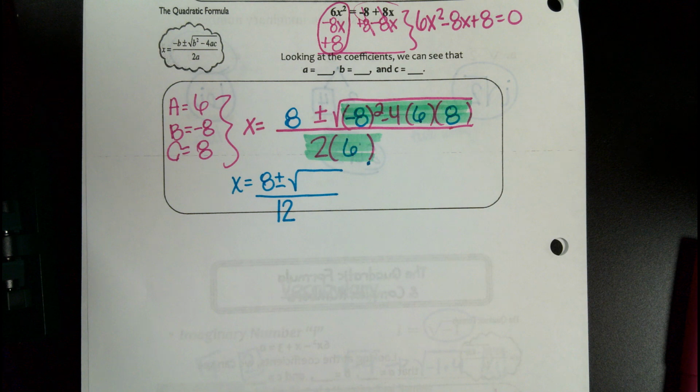Sounds about right. 48, 32. Negative 64. Yep, negative 128.